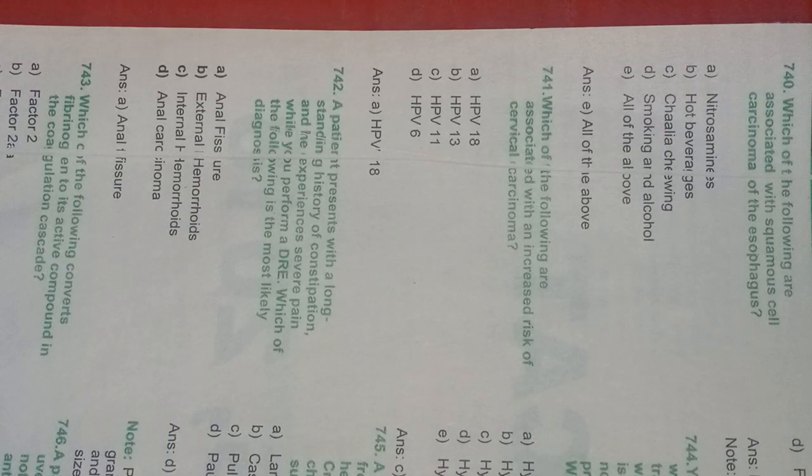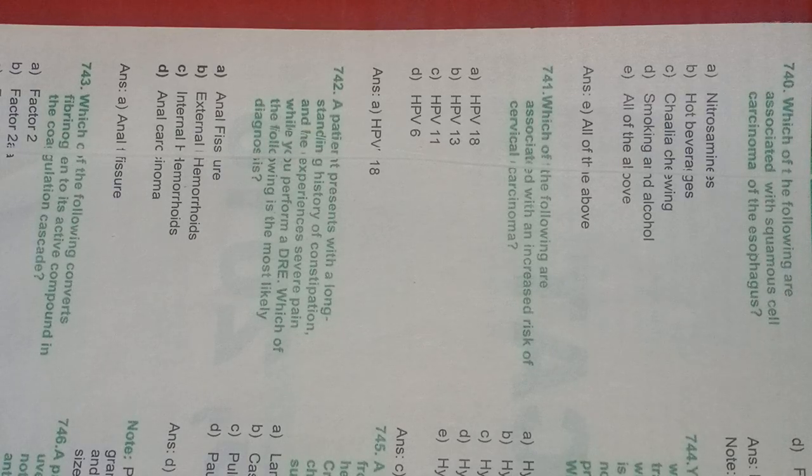A patient presents with a long-standing history of constipation and on DRE examination he experiences severe pain. DRE is a digital rectal examination. Which of the following is the most likely diagnosis? Anal fissure, external or internal hemorrhoids, anal carcinoma. The answer is the anal fissure, causing pain on DRE.